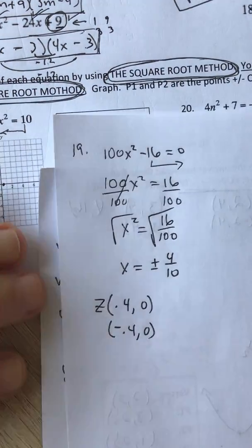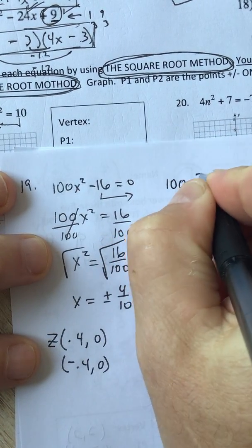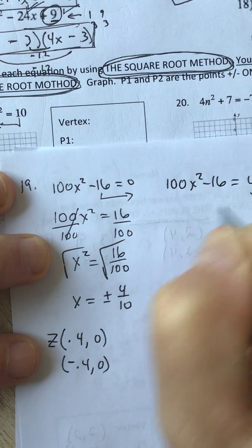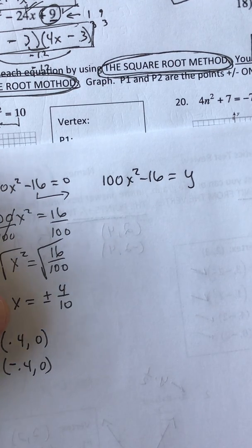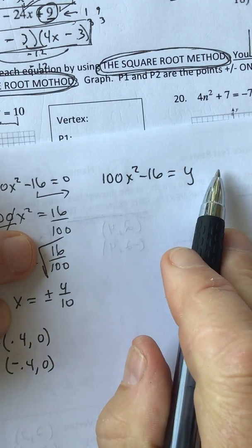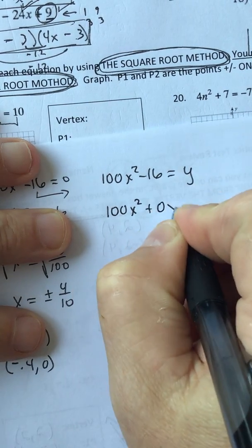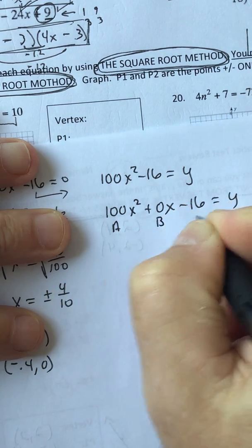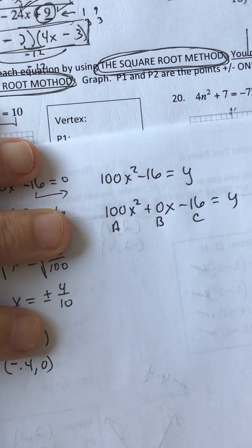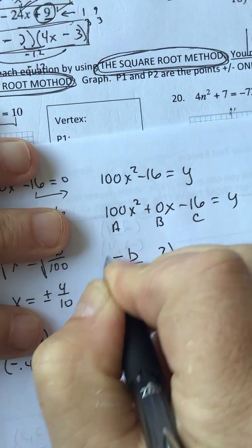Okay, to get the vertex, instead of setting it equal to 0, we set it equal to y. So 100x squared minus 16 equals y. Now you can complete the square to find the vertex, or you can use the formula to find the vertex. If we wanted to complete the square, we'd move it over. I'm going to use the formula. This is 100x squared plus 0x minus 16 equals y. That's the A, 0 is B, that's the C. The vertex formula is negative b over 2a, and then stick that in.